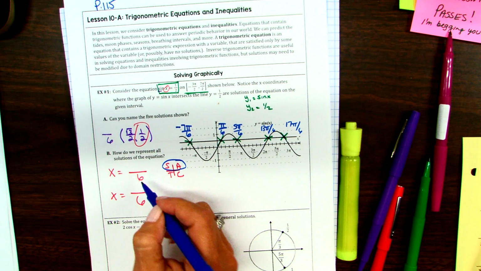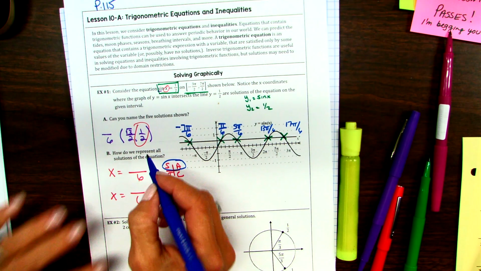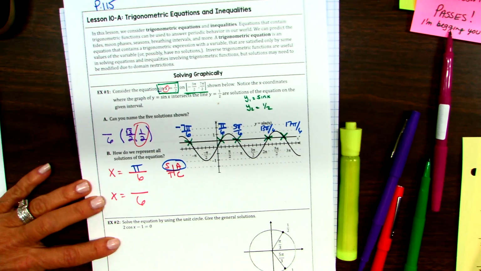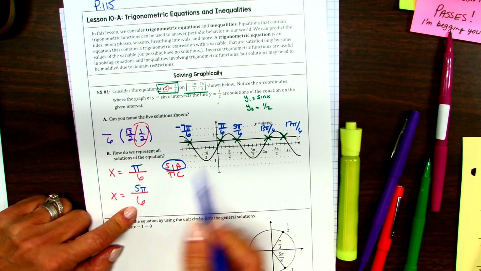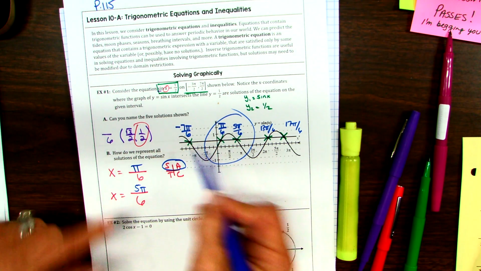And then you can just name these. Quadrant 1 is just pi over 6, and then quadrant 2, we subtract it from pi, okay? There's what we just saw, okay? But what if it said, give me all the solutions, forever, all of them? Well, obviously, we couldn't keep doing this. We would just take forever.